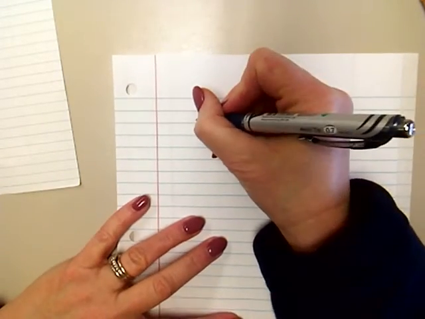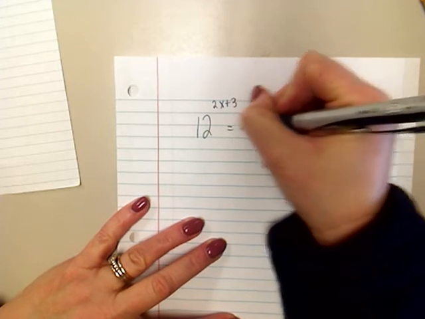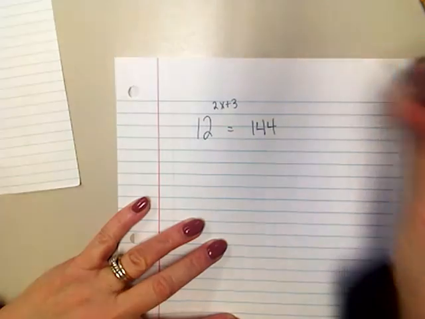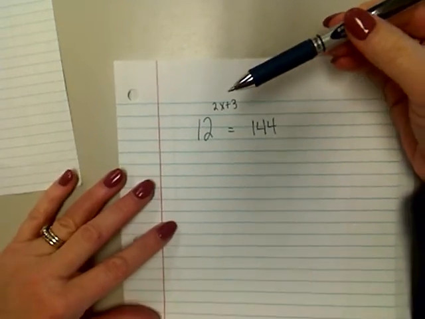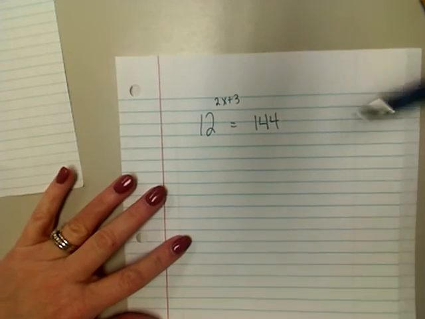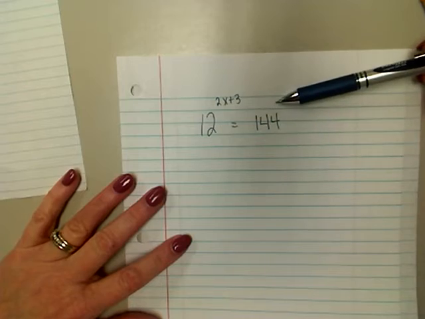So let's do 12 to the 2x plus 3 equals 144. Again, these are a little bit easier if you know your perfect squares. Because 144 is a perfect square, the base of this is 12.